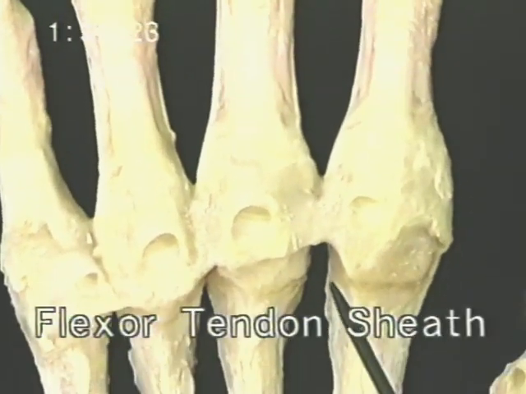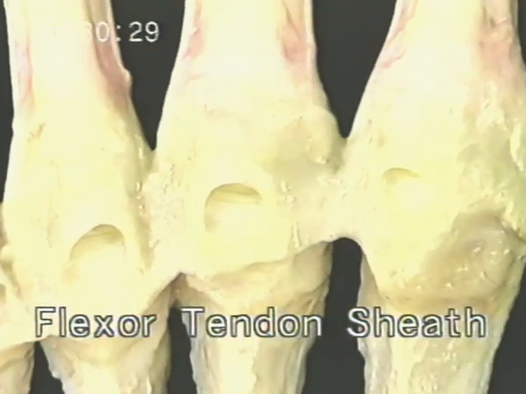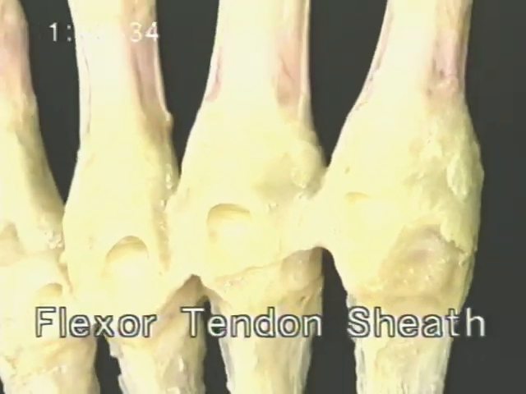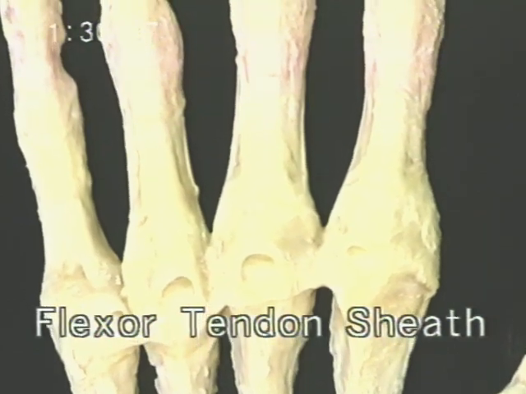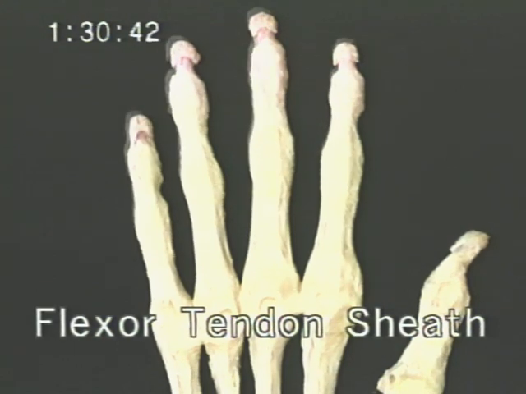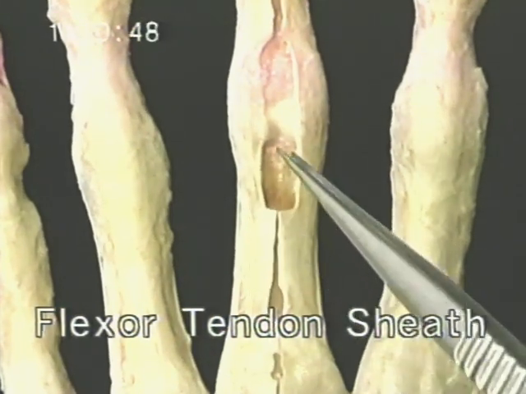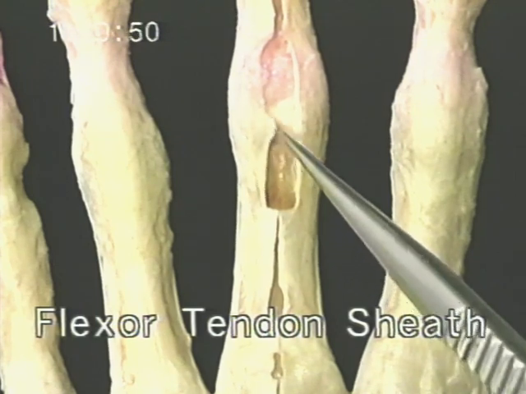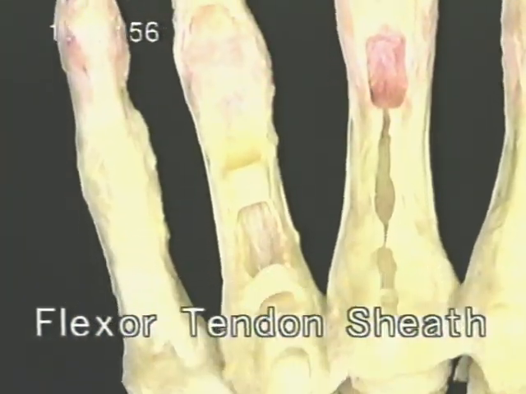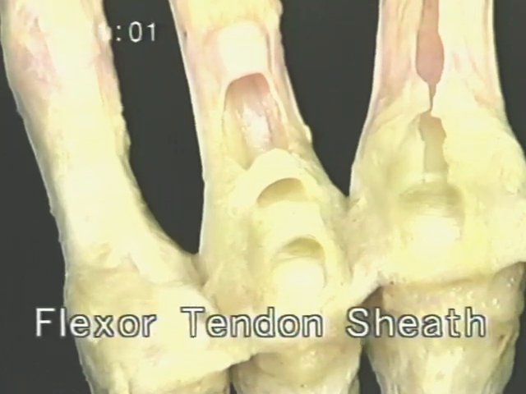In each finger, this structure, the flexor tendon sheath, provides the two flexor tendons with a smoothly lined, tightly enclosing tunnel to run in. The sheath starts just proximal to the MP joint and extends all the way to the distal phalanx. To see the sheath better, we'll divide it. Parts of the sheath are thick and fibrous, and parts of it are thin and collapsible. On this finger, we'll remove the thin parts of the sheath and just leave the thick parts. These act as pulleys for the flexor tendons, as we'll see.